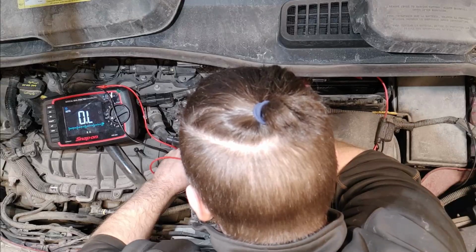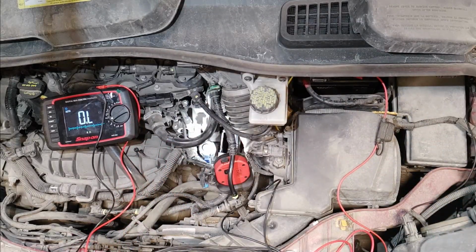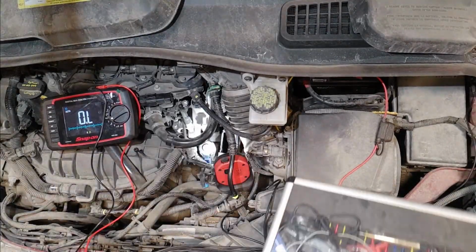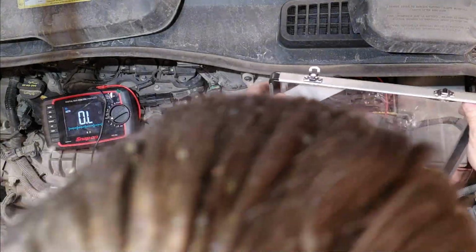Okay, so I can't seem to get 2 pins in there, so I'm gonna run out to my car. I'm gonna go get my connector, and I'll be right back. All right, let's try this again. Now I got a little kit. Should make things a little bit easier.